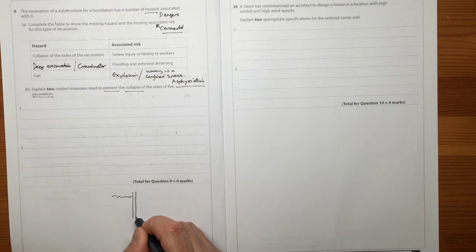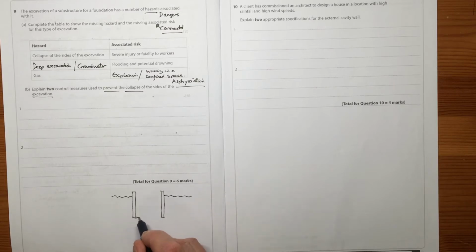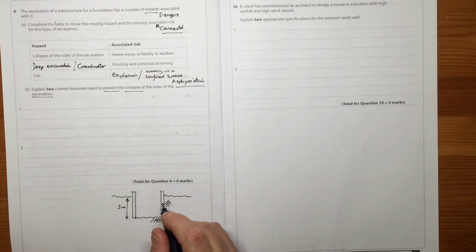This is a sectional view looking inside. There's the ground on the other side. You've dug a hole quite deep. Let's say this is 3 meters deep. Quite deep. Okay, 9 feet roughly. And this is all the earth around the side. So it's looking through the side view here.